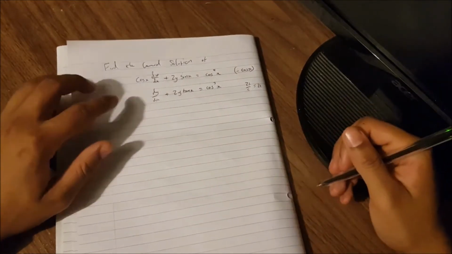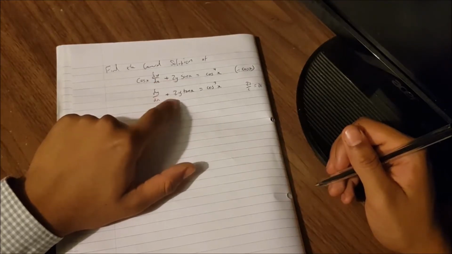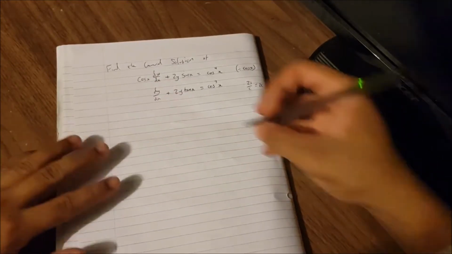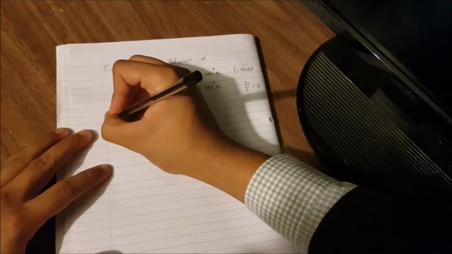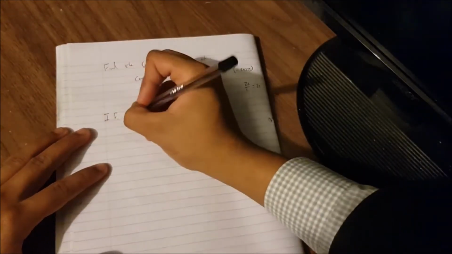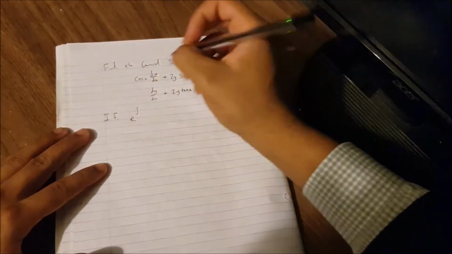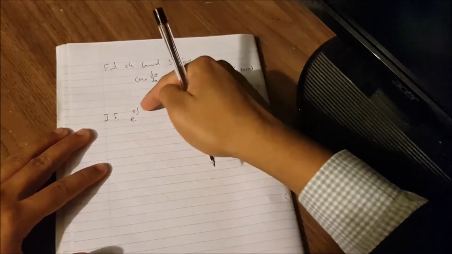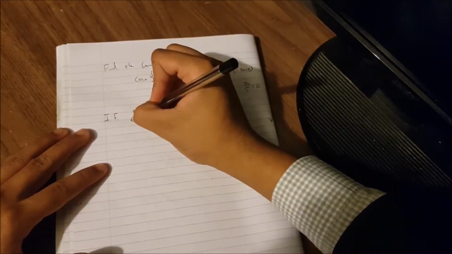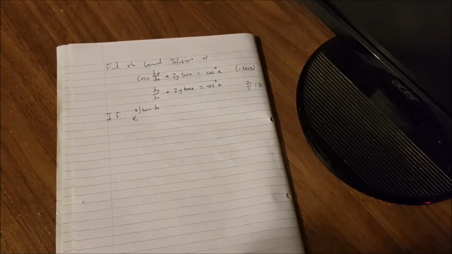So our integrating factor is now going to be 2 tan x. So I'm just going to put IF. The integrating factor is e to the power of the integration of, we're going to factor the 2 out, tan x dx. That's what we're going to be doing.